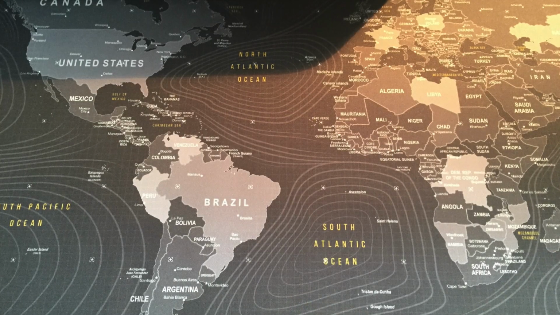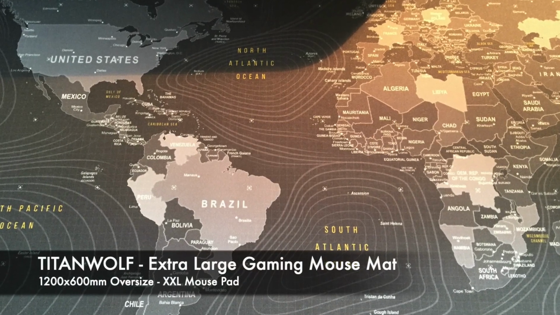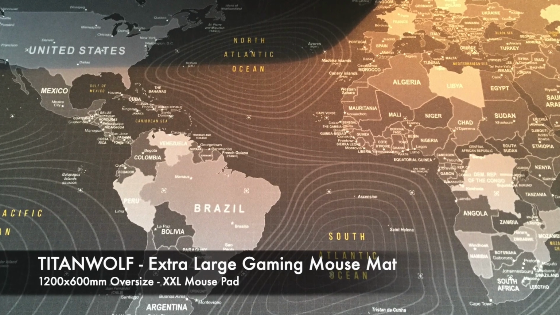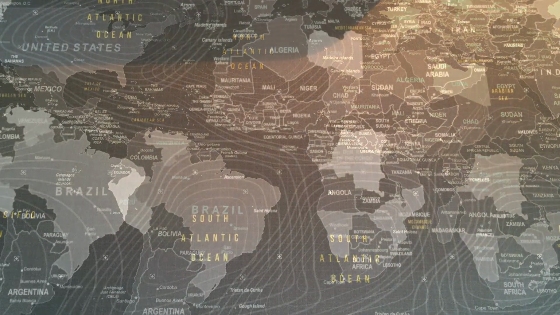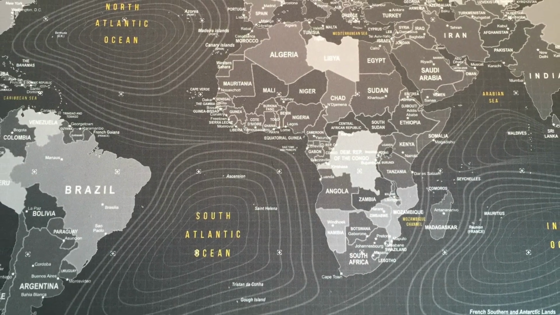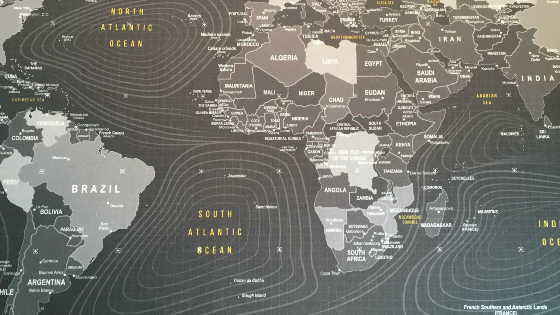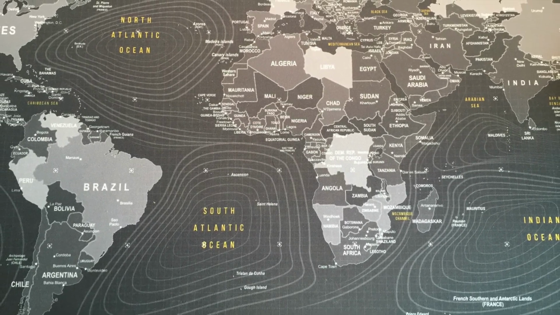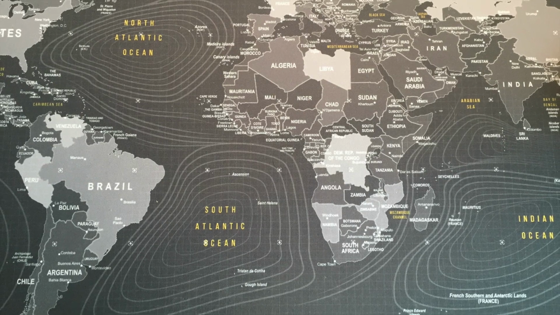Another really important thing to think about is having a comfortable mouse mat, believe it or not. And I've got an amazing Titan Wolf extra large gaming mat, which is literally so large it covers the desk. I found this just really nice to lay out my work and move my mouse around without any restrictions at all. It's also great to polish up on your geography when you've got a few spare moments.